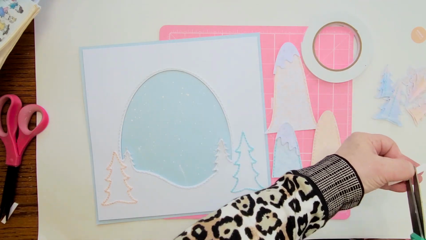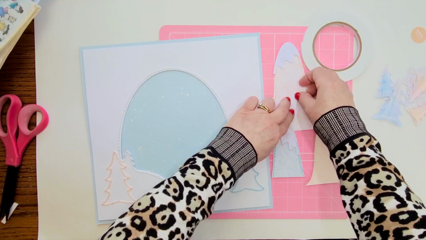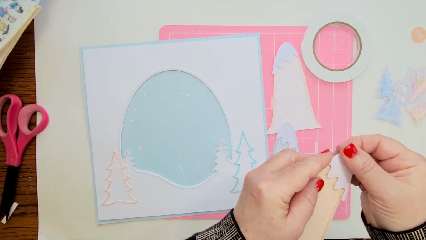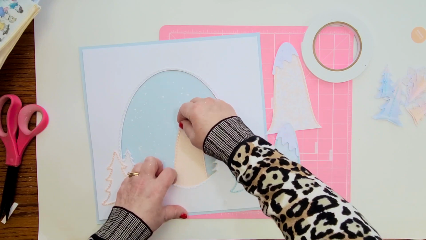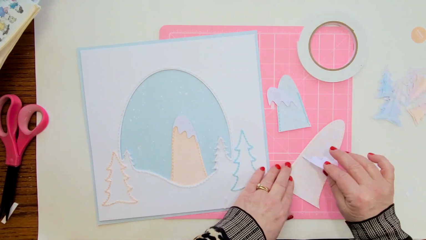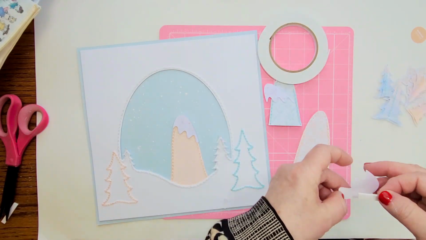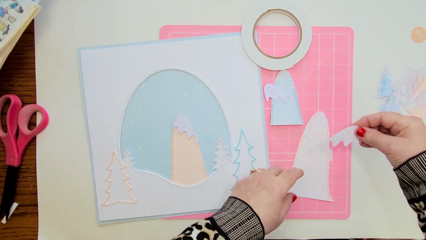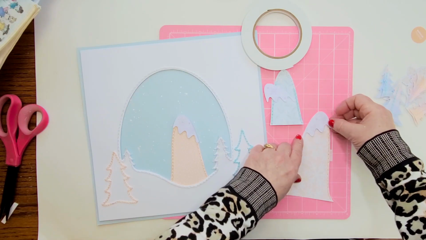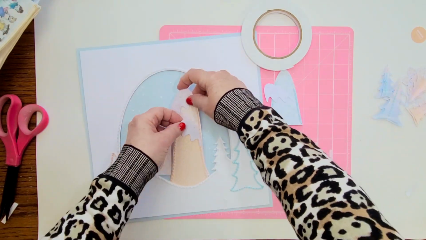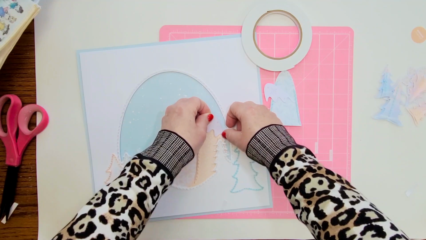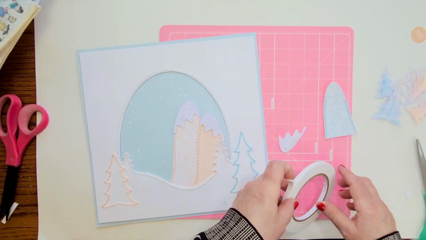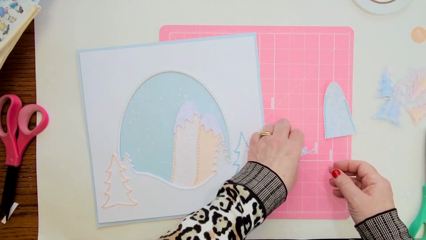And I'm going to add some foam tape also to my little snow caps and pop those up on the top of my mountains, which I thought turned out so cute, kind of whimsical, not jaggy and harsh like real mountains, but they fit my style here on the layout. You just have to make sure that when you add foam tape to the back of the cut file, if you plan to make this cut file, that you leave a little space to tuck things in.